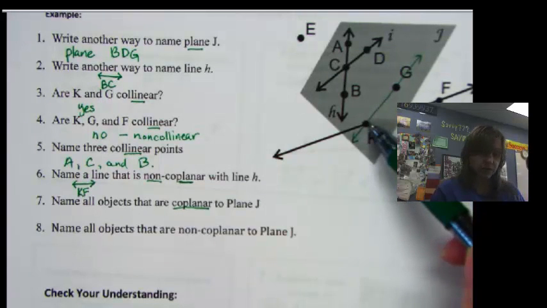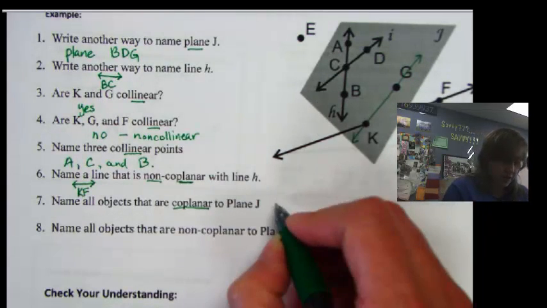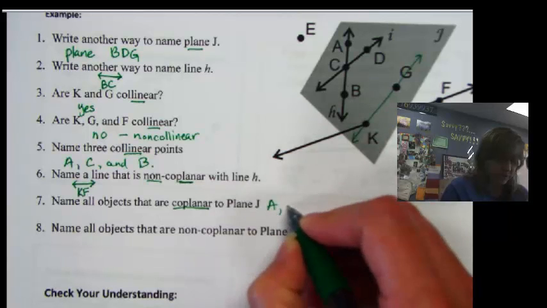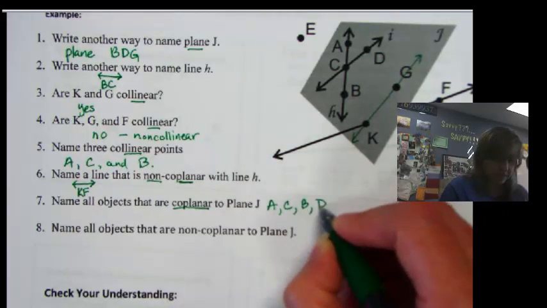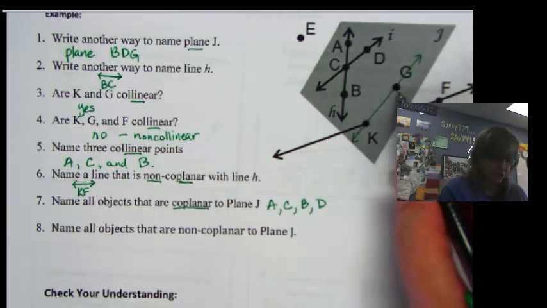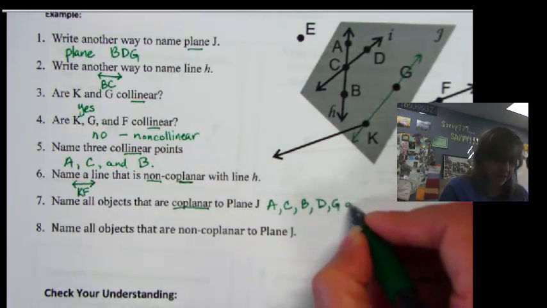G and K are in the plane. The only ones that aren't are E and F. So I'm going to list them all. Now I separate point names with commas. A, C, making a list. B, D, G, and K.